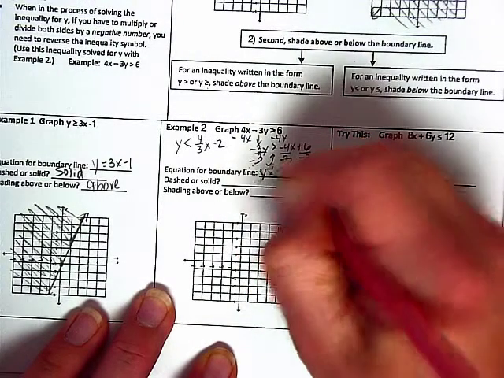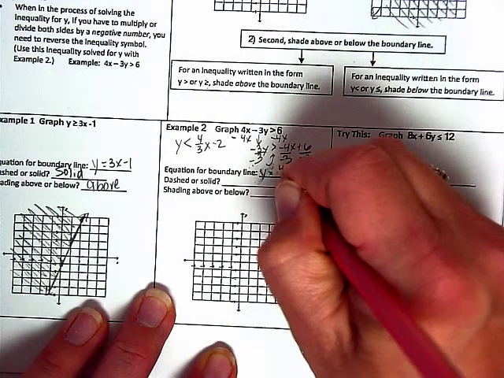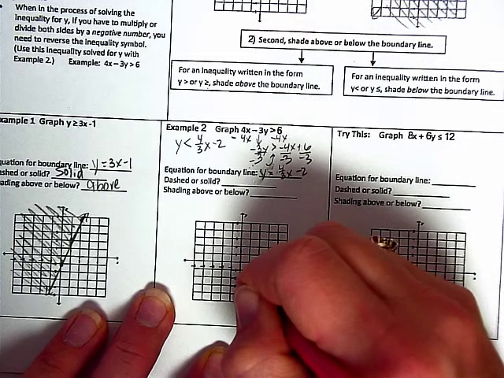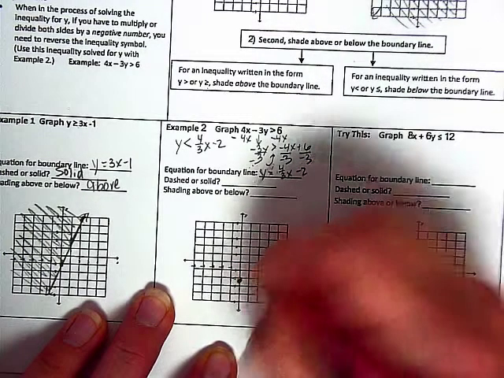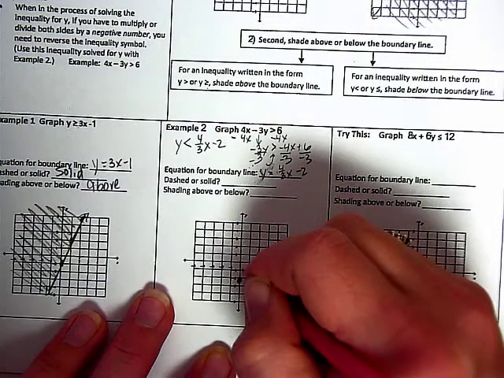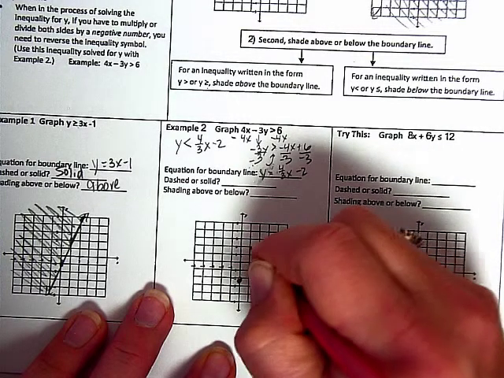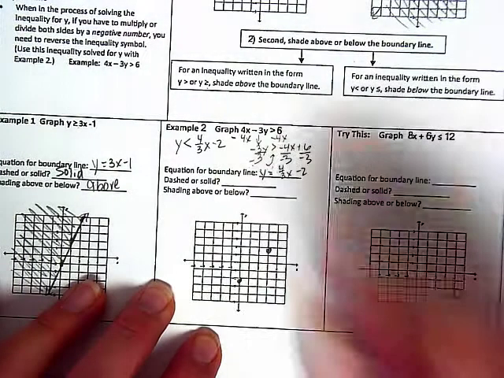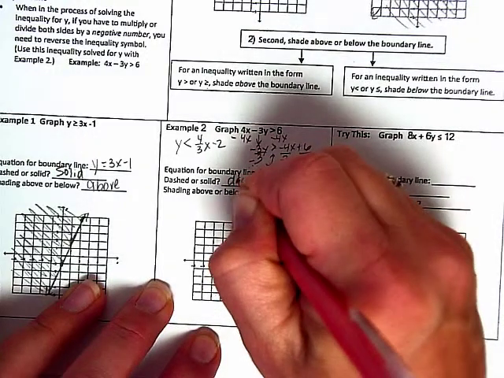So just to graph the line, it's y equals 4/3 x minus 2. So y-intercept is negative 2. Go up 4, right 3. Okay, it is less than, so I'm going to make it dashed.